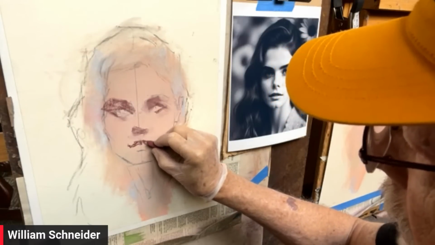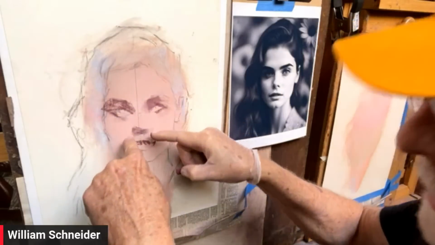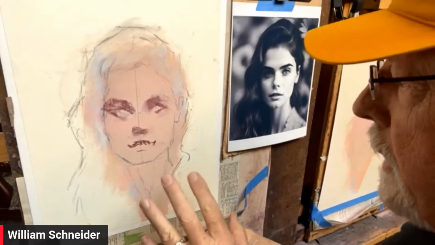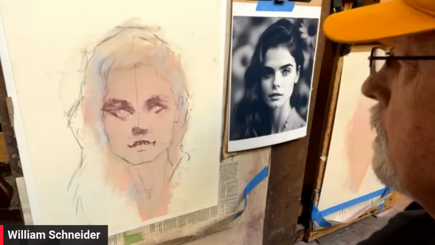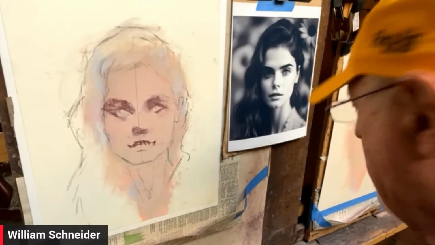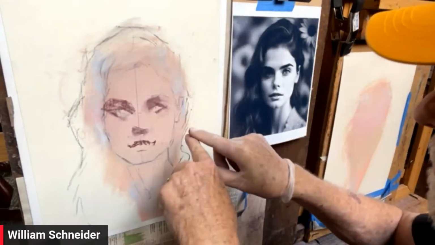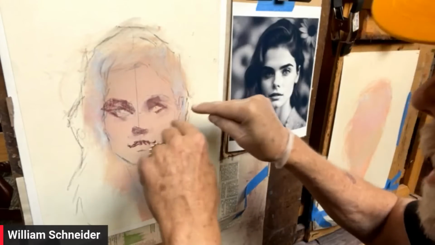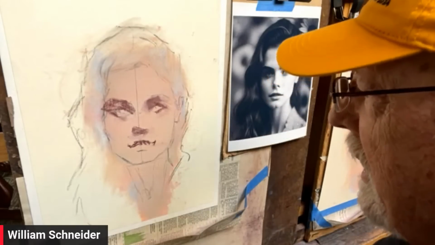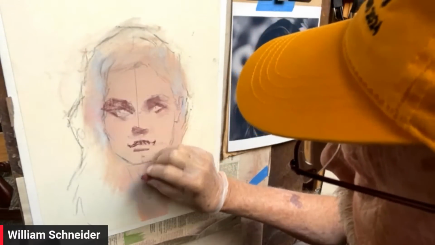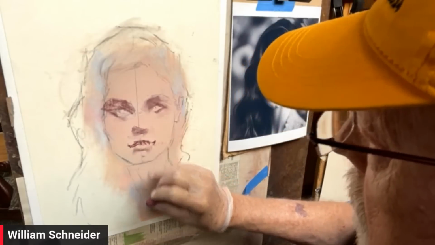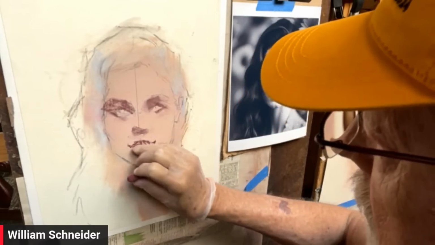Here's the kiss of death: putting outlines on the side of the nose. I see that from students all the time. It's because the universal nose symbol is a triangle with 2 dark spots on the bottom. And so we want to keep your painting out of symbol land and into shapes. We want to paint shapes, not things.